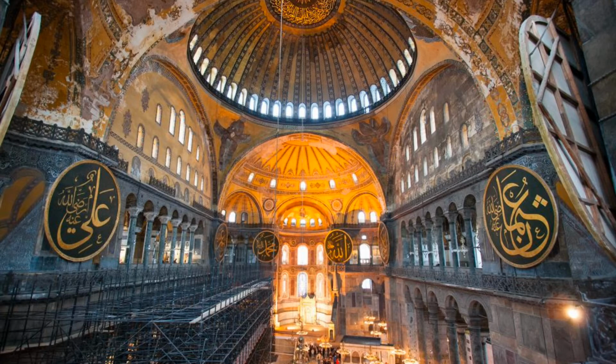The ceiling is gilded in gold with beautiful little tiles, gold tesserae. But the thing that people really talk about that sets this church apart is the dome. The dome is, like I said, 108 feet in diameter.